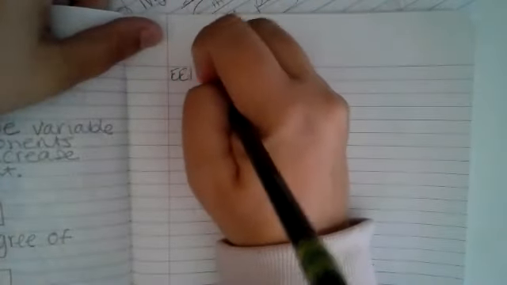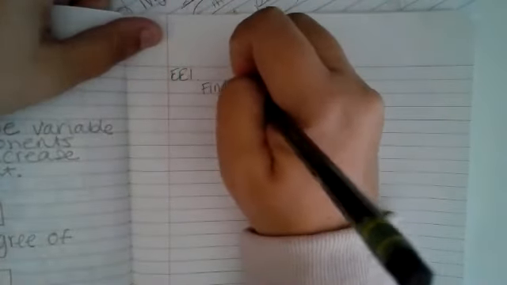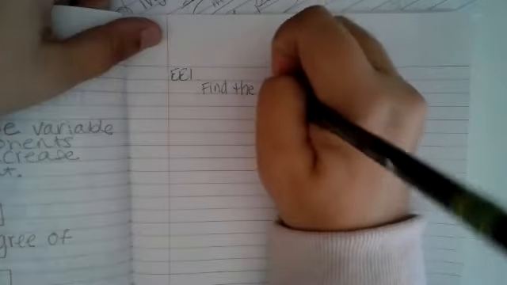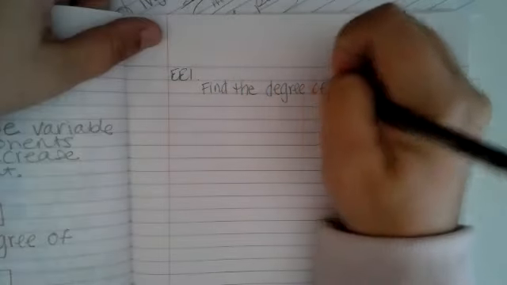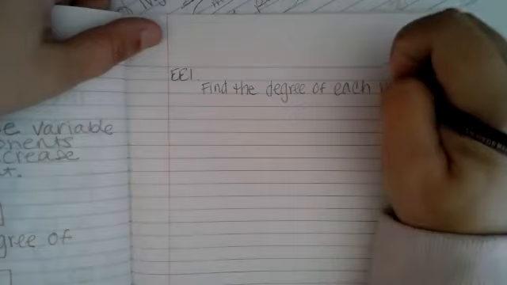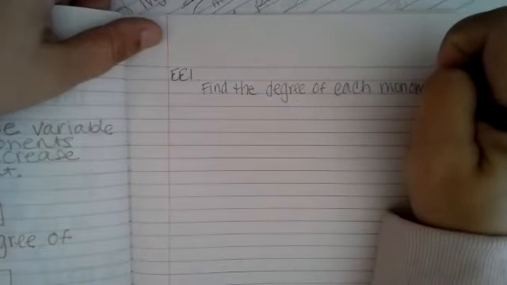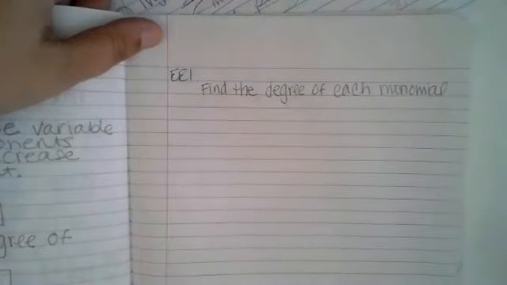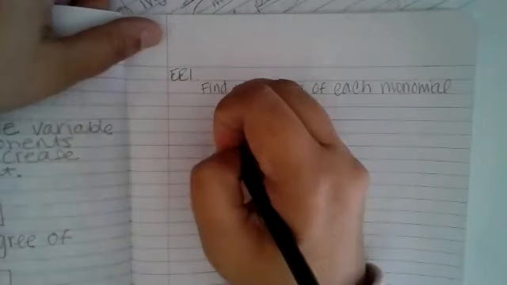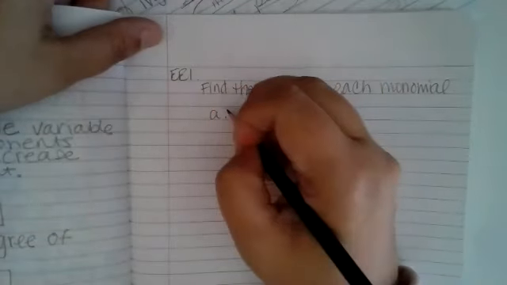Find the degree of each monomial. So find the degree of each monomial.